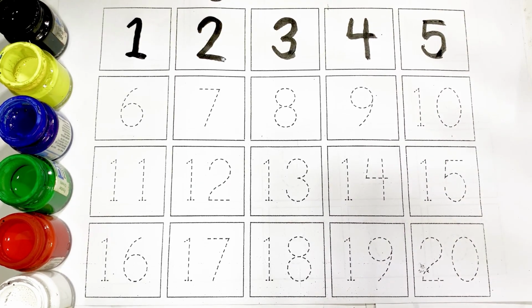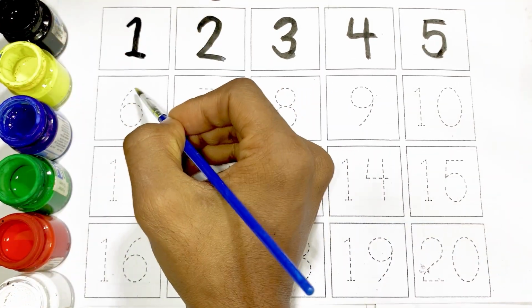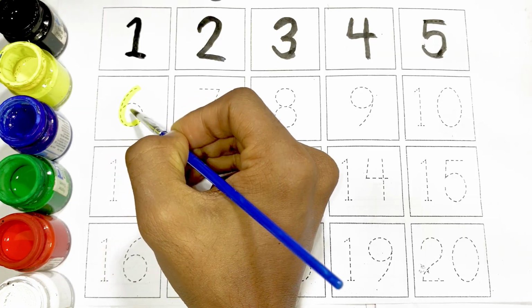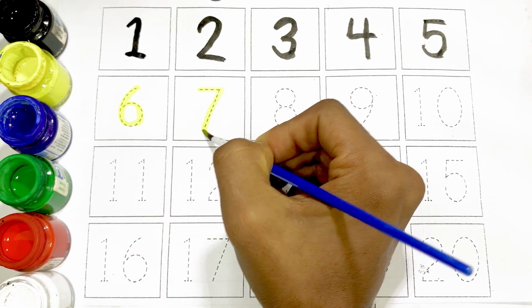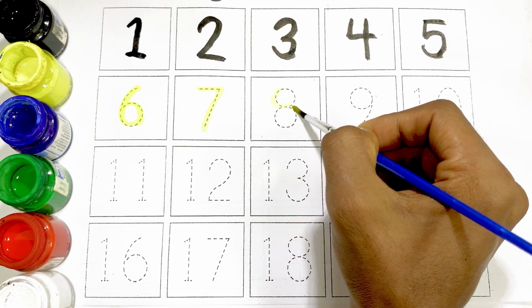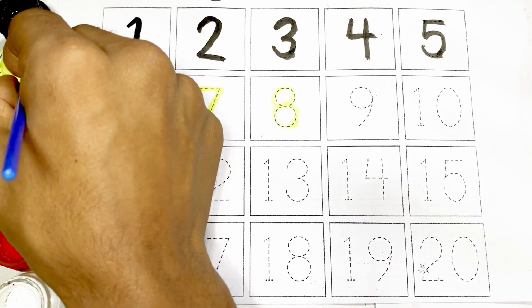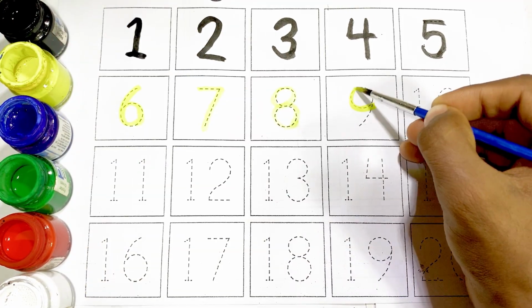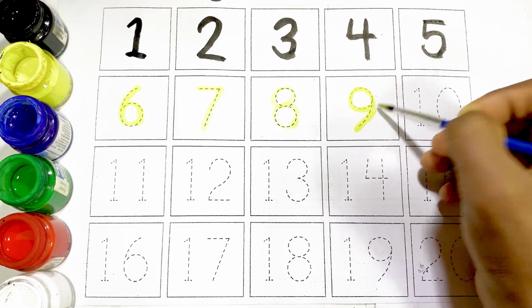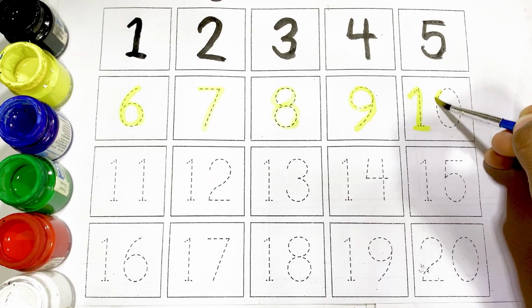Now 6, and use yellow color. The numbers of 6, 7, 8. E-I-G-H-T, 8. 9. N-I-N-E, 9. 10. The numbers of 10.